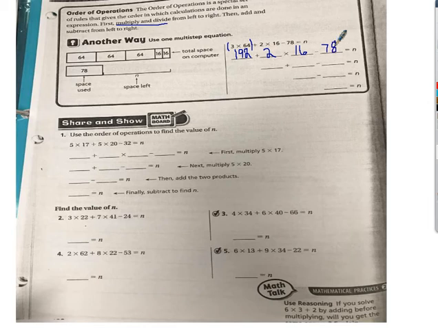Alright, then I'm going to do the other multiplication in here. So I did this multiplication, then I'm going to go to this one, 2 times 16. Okay, so now I'm going to bring this over here, 192, plus the next multiplication that was there, so 16 times 2 is 32. Okay, and then I still have left that 78 minus 78.